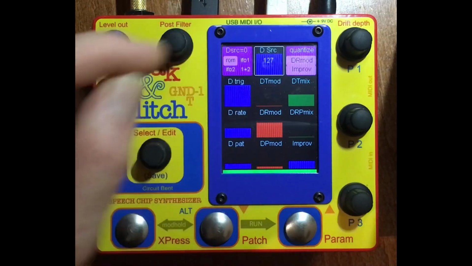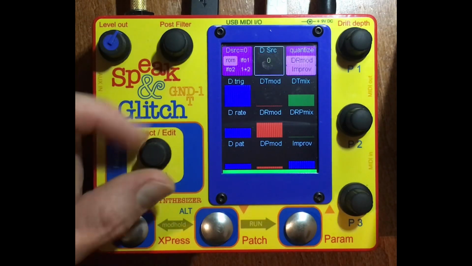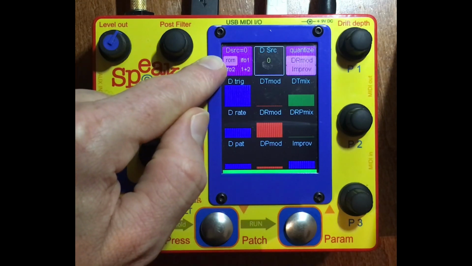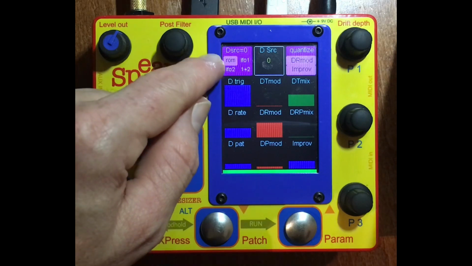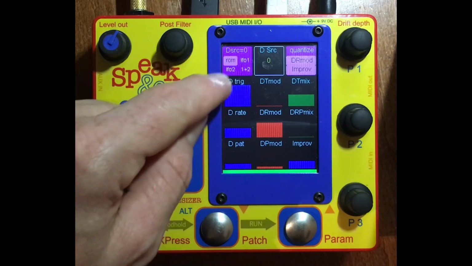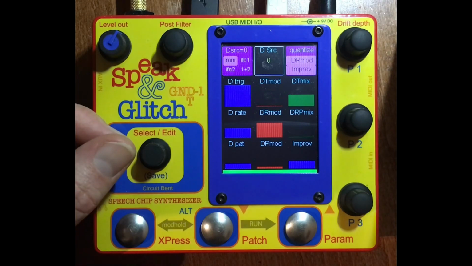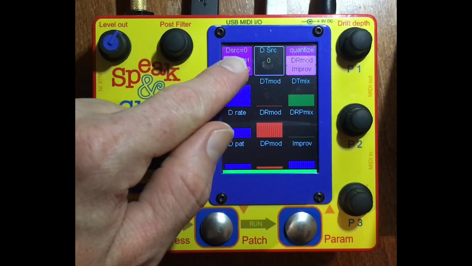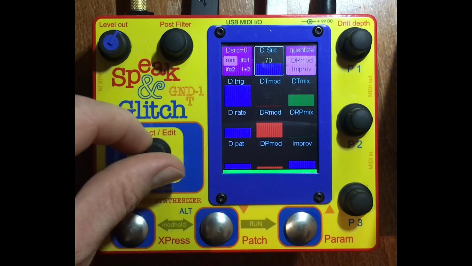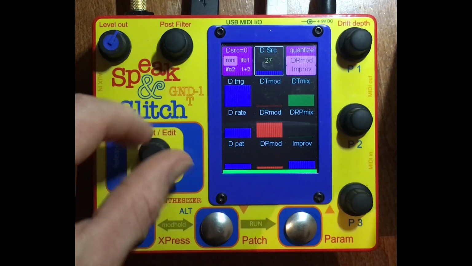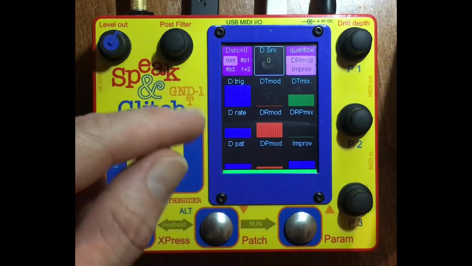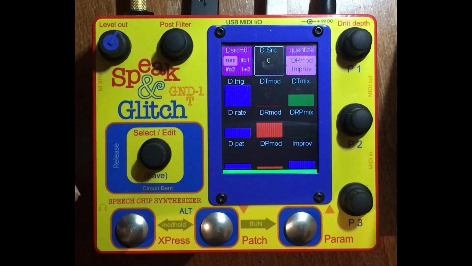And when the drum source is set to 0, then the speech data is triggering it, because I have ROM selected here. You can change that to the LFOs instead. And we can of course mix between the audio output and the ROM, the speech ROM data to generate triggers for the drums.